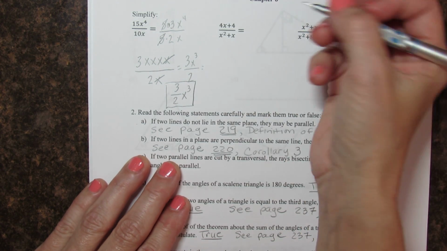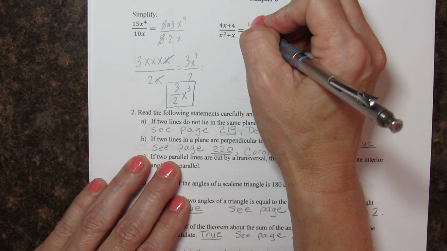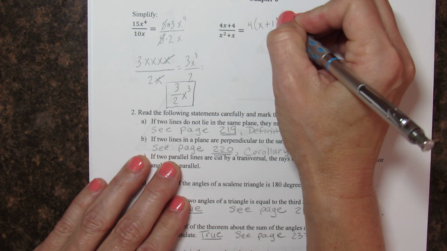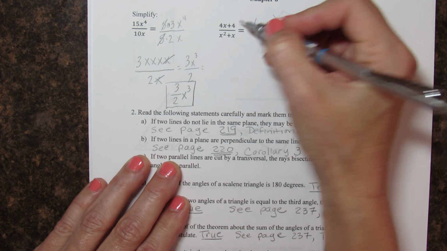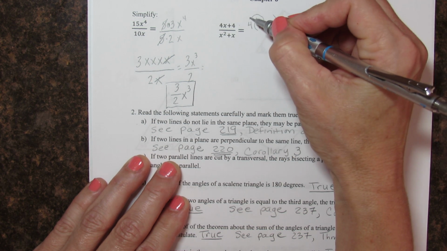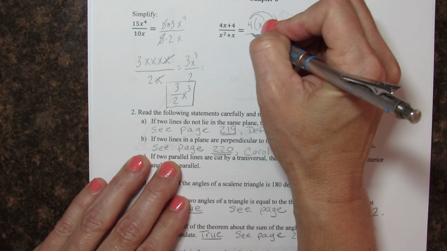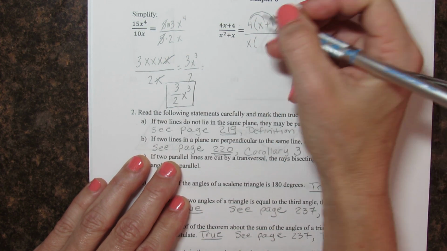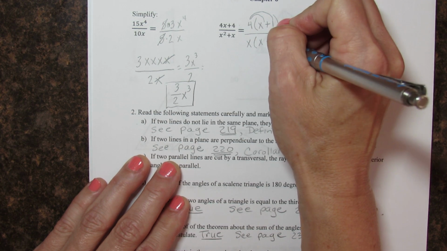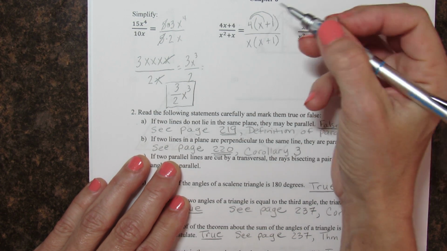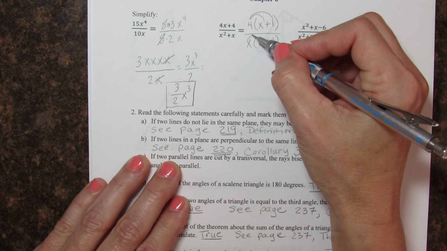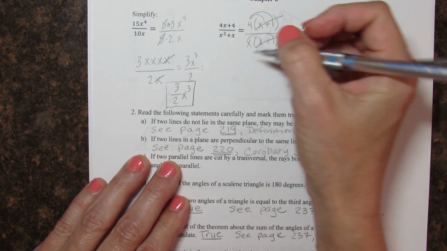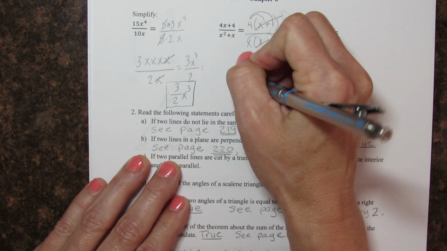In this one, we need to factor out a 4 on the top. If we factor out a 4, we'll be left with x plus 1, because 4x plus 4. On the bottom, we can factor out an x. So we'll be left with x plus 1, because x squared plus x. So the x plus 1's cancel, and we're just left with 4 over x.